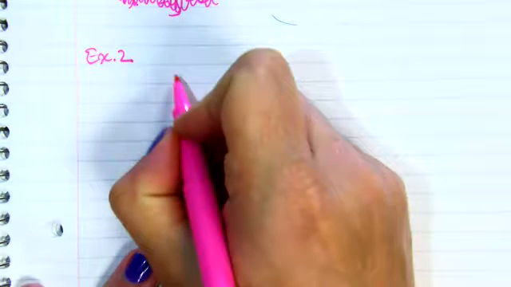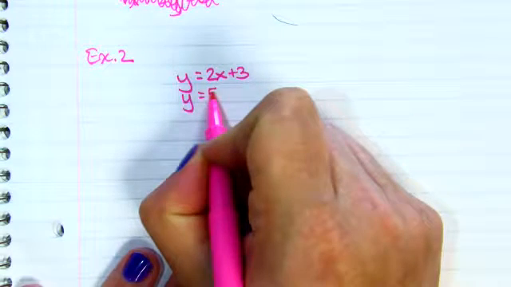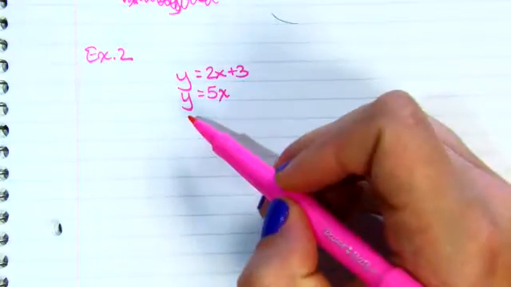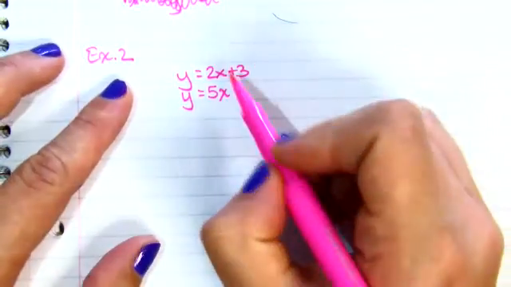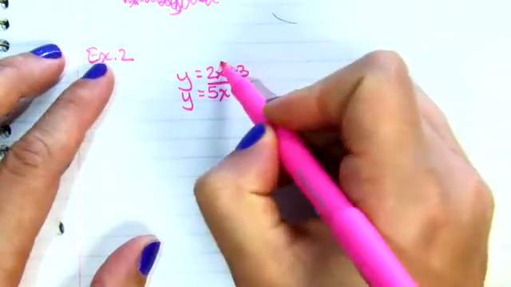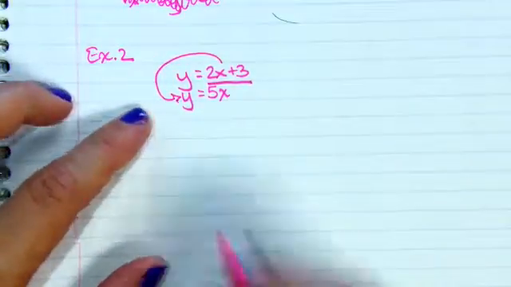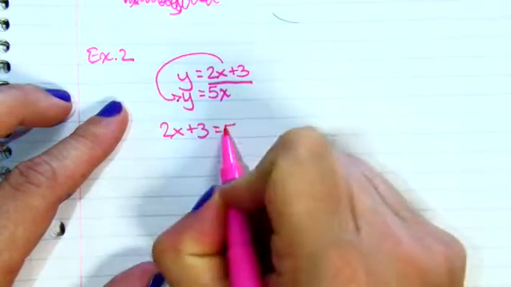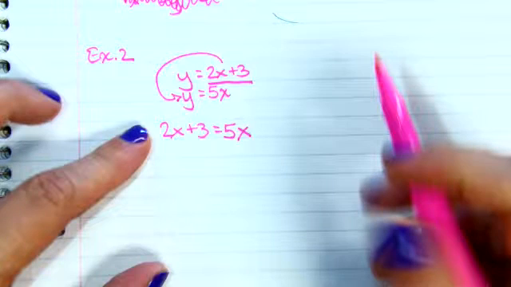Another situation where I'm going to want to use substitution to solve would be a case like this. y equals 2x plus 3 and y equals 5x. If both things equal y, then what that tells me is that they must be equal to each other. So basically I'm taking this 2x plus 3 and I'm substituting it in for that y. When I do that, I get 2x plus 3 equals 5x. And again, now I'm down to one equation.